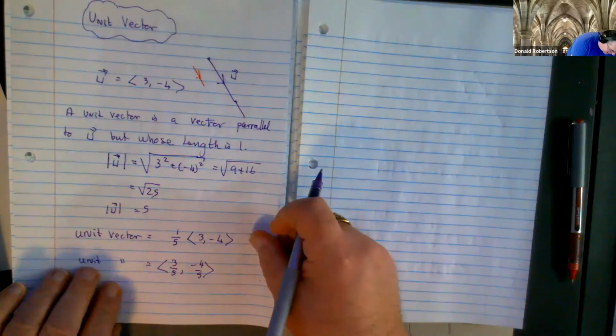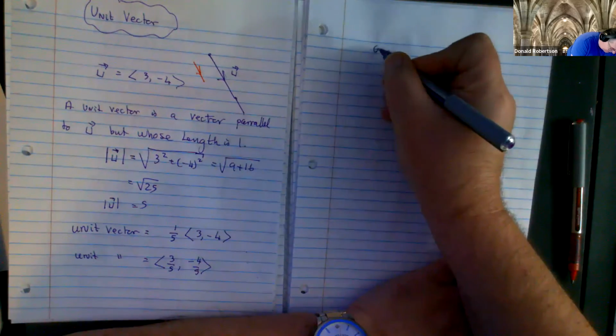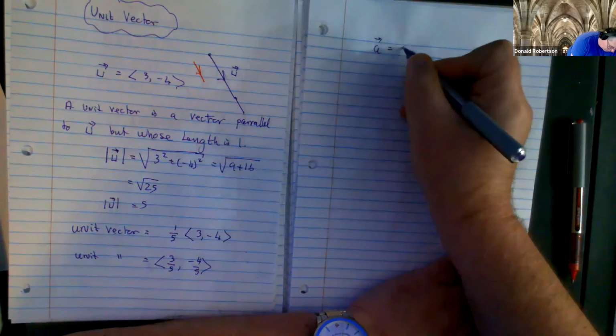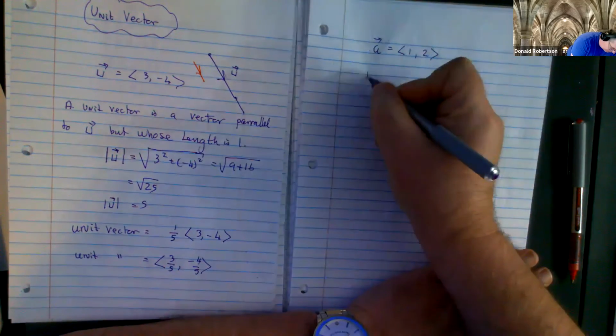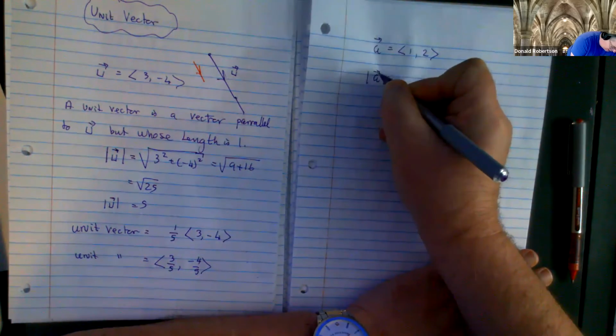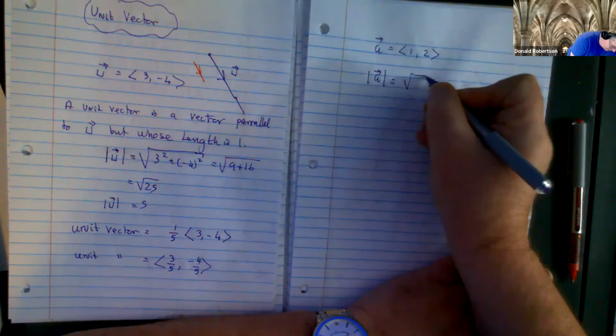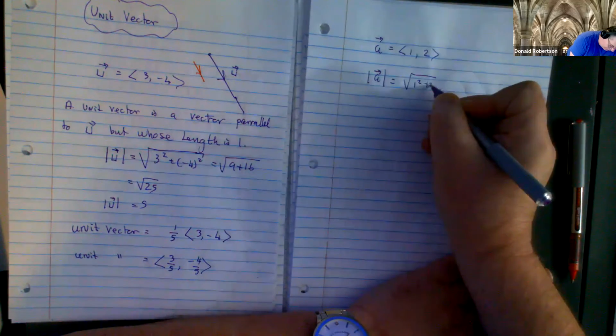Let's have a vector A, and it's going to be 1, 2. Let's find its unit vector. The magnitude of A is the square root of 5.